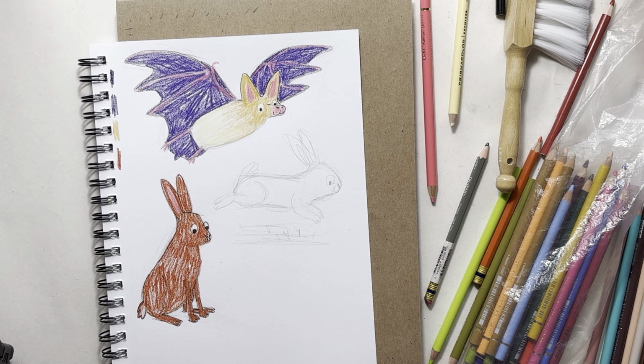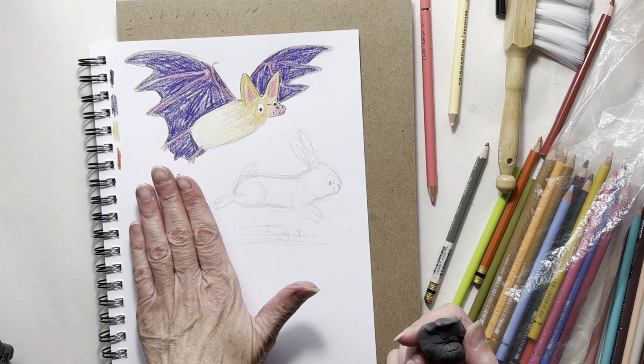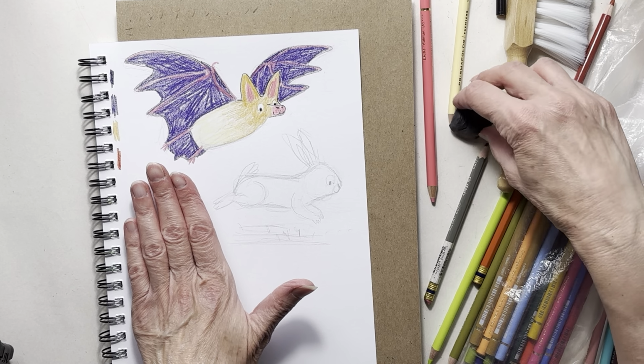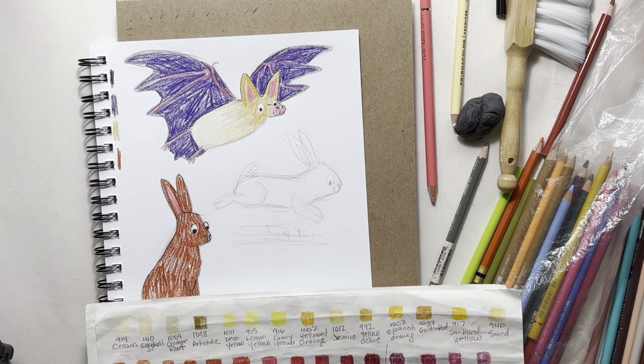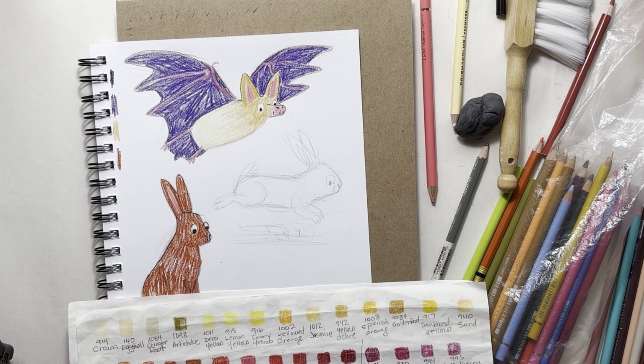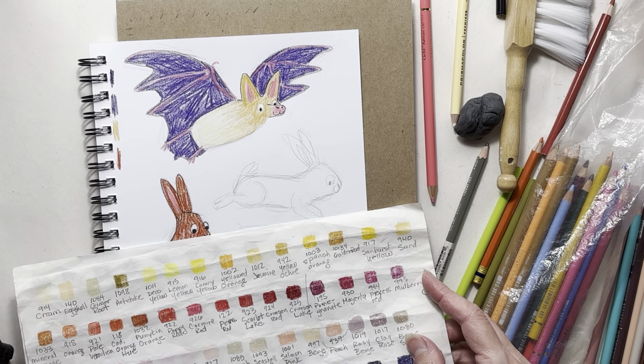This one is lighter, so I'm not going to use that scary dark orange. I need something in between that dark color and that light golden color that I used on the bat. So like goldenrod, or is that too close?